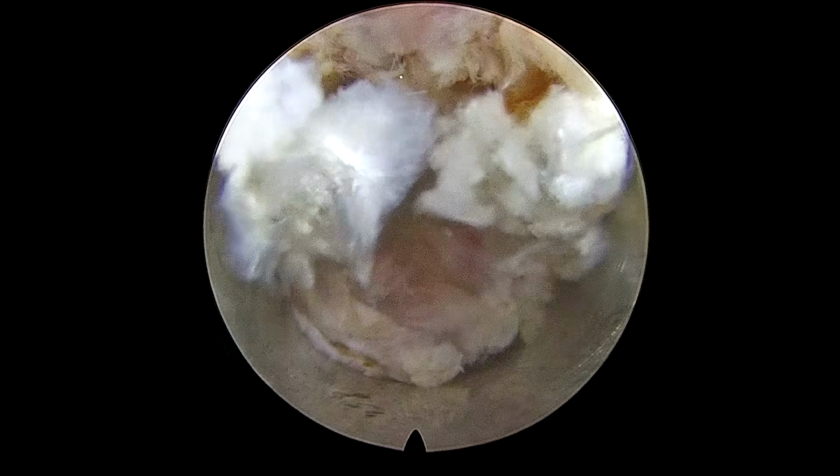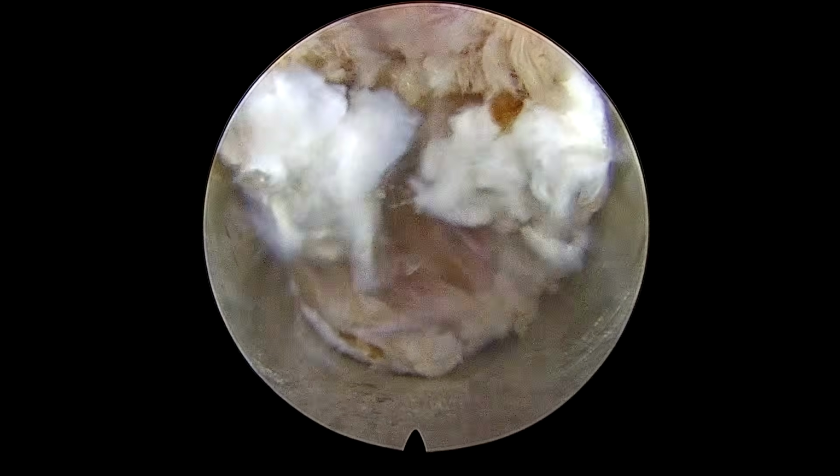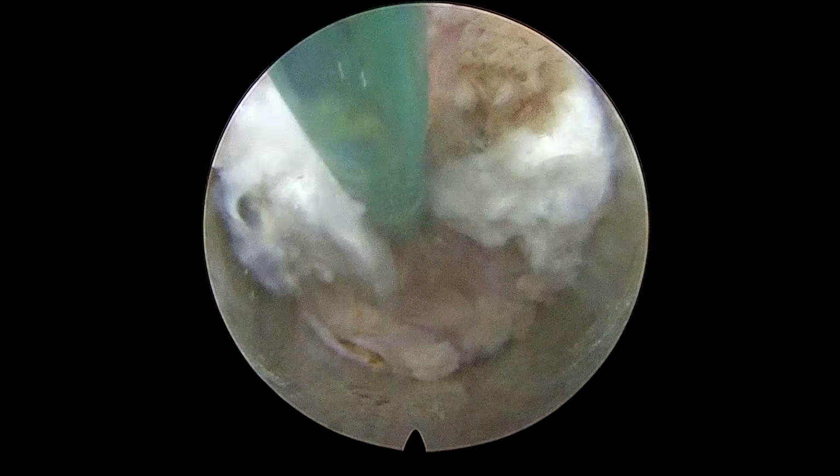Once you have coagulated all the vessels, now you can start removing the soft tissues from the interlaminar space here.